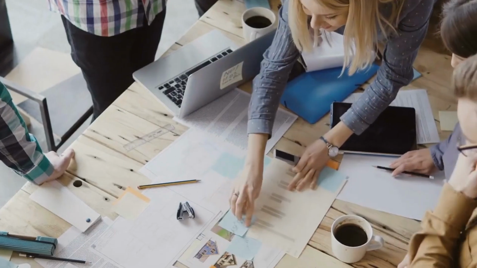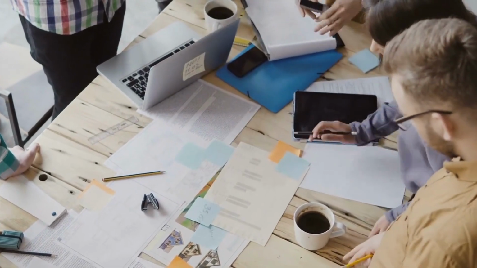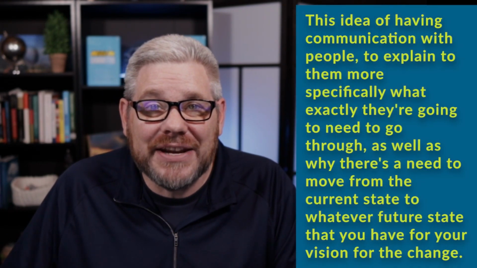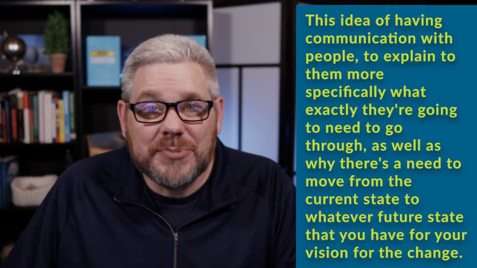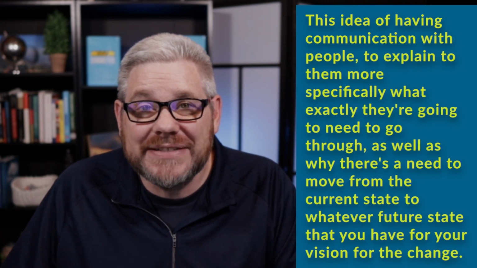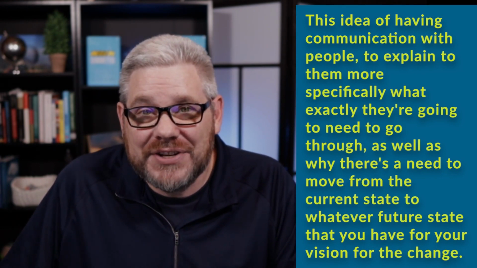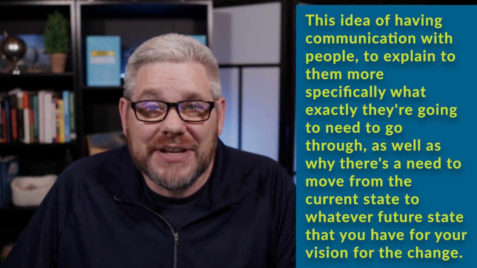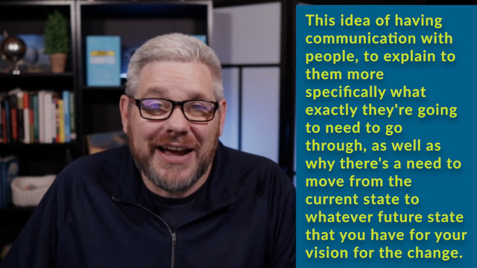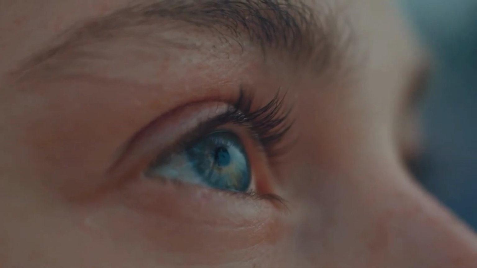Awareness of the need for change is really similar to Kotter's need to explain the vision to your employees. This idea of having communication with people to explain to them more specifically what exactly they're going to need to go through, as well as why there's a need to move from the current state to whatever future state you have for your vision for the change.